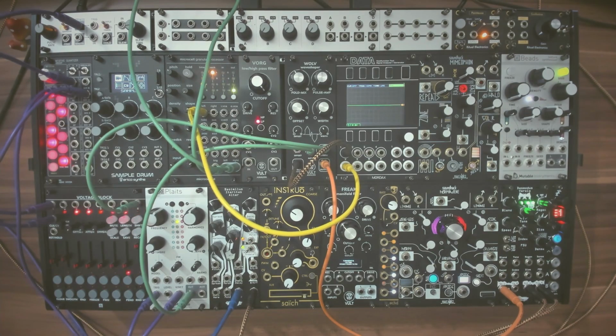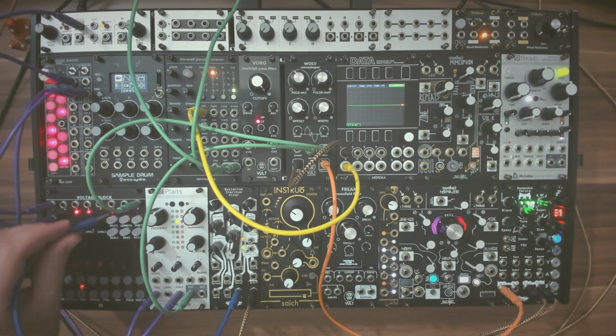I have here also a sort of a bass/kick drum coming from the Bassimilus. I will trigger it again with the voltage block.